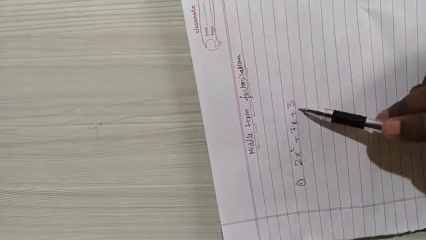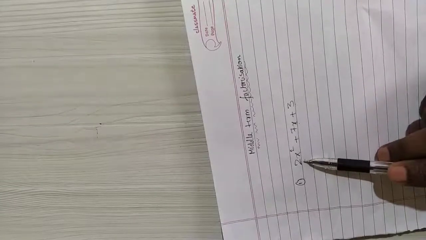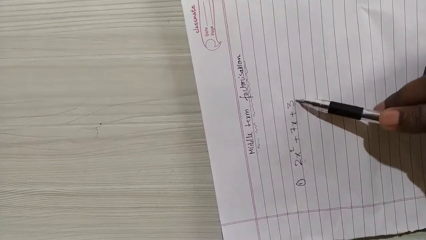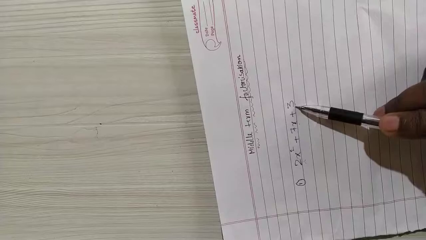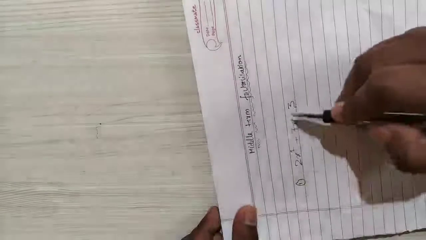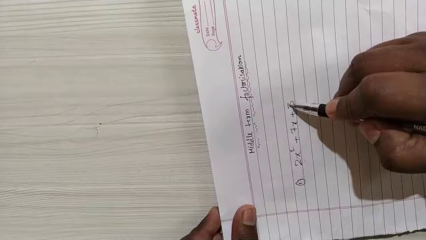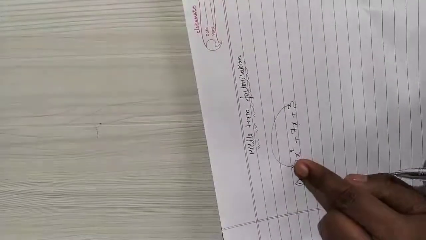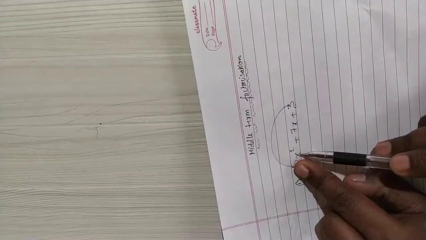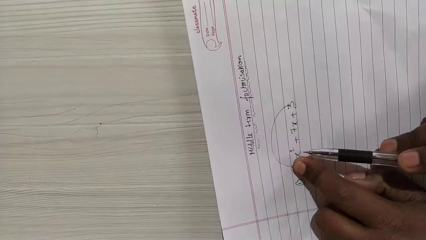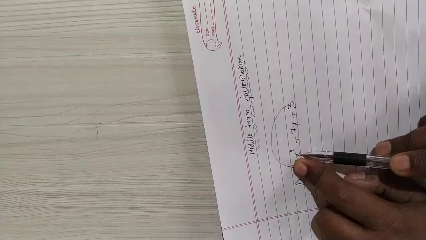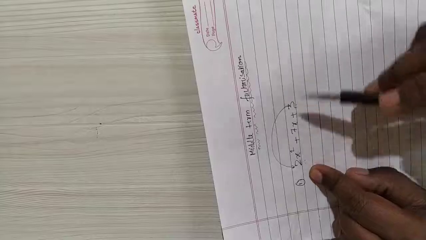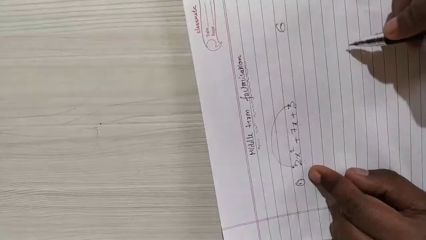This is a quadratic equation. What is 2 here? 2 is the coefficient of x square, 7 is the coefficient of x, and 3 is the constant term. So the first step is to multiply the constant and the coefficient of x square. In some cases you will find nothing before x square, so in that case the coefficient of x square will be 1. So here the coefficient of x square is 2, so 3 times 2 is 6.